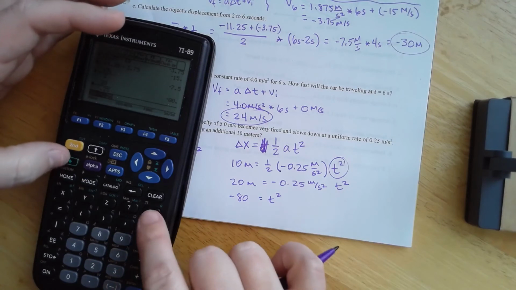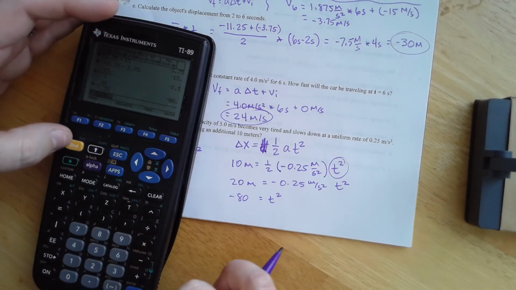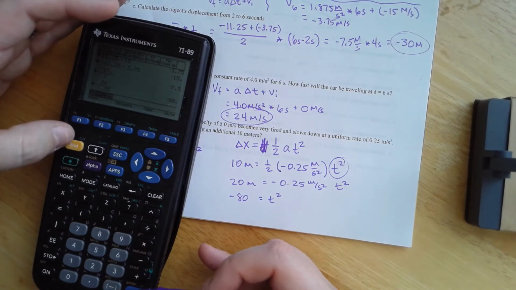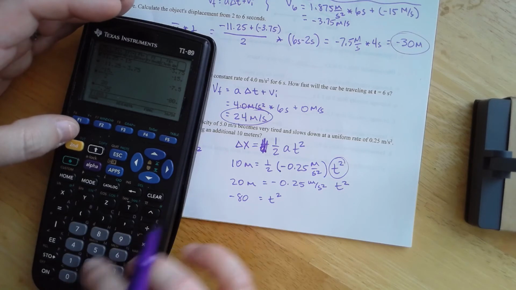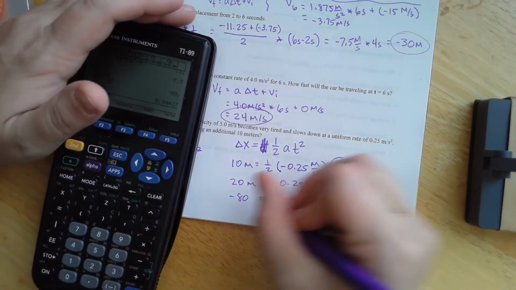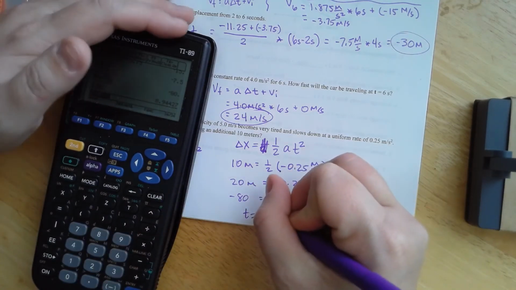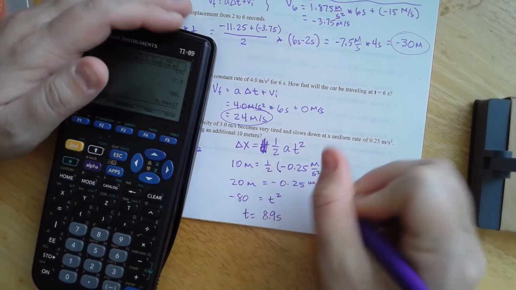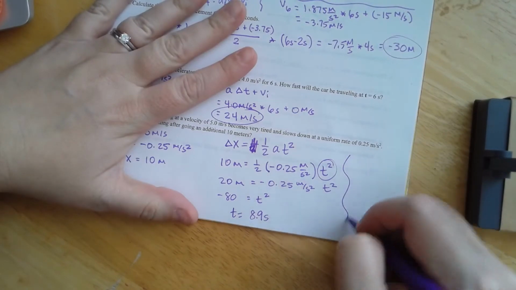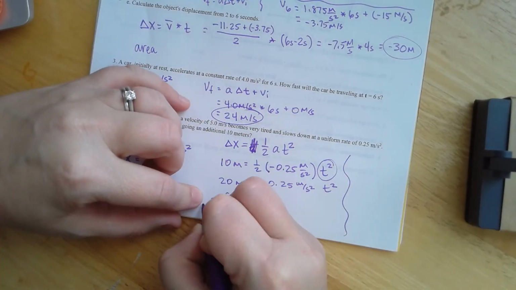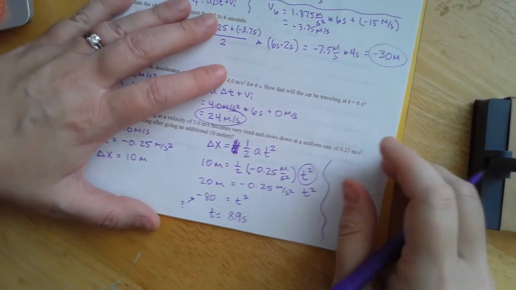So I'm going to do the square root of 80. See what that tells us. Where's my square root button? There we go. Okay, so this tells us the time is going to be 8.9 seconds. That sounds right. So if our time is 8.9 seconds, I'm just going to put a question mark there because I'll have to think about that one.